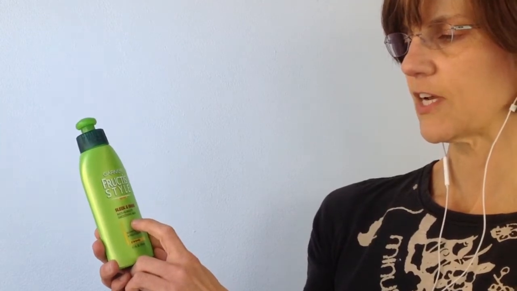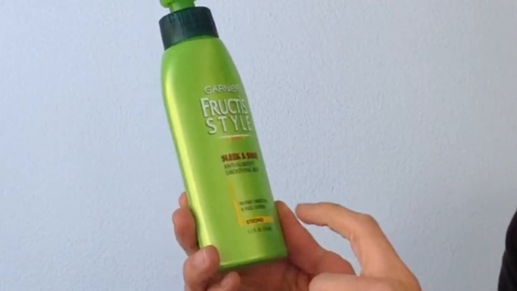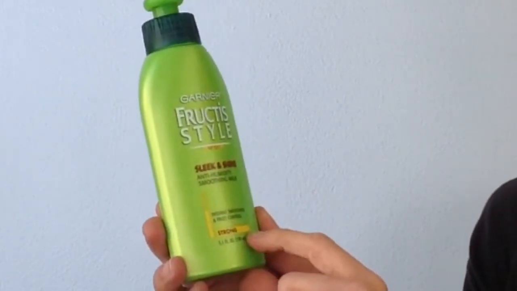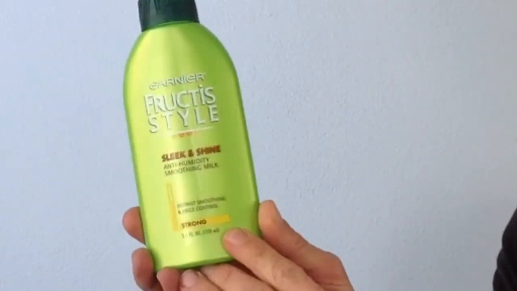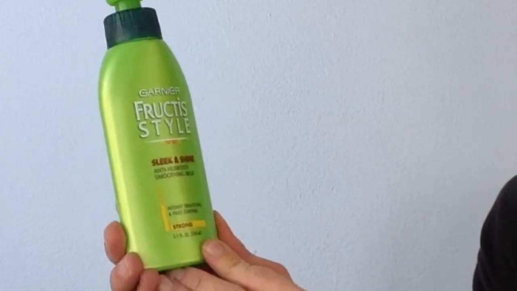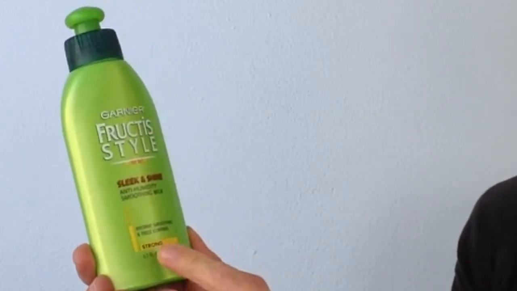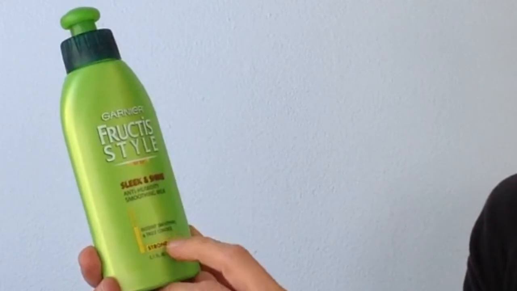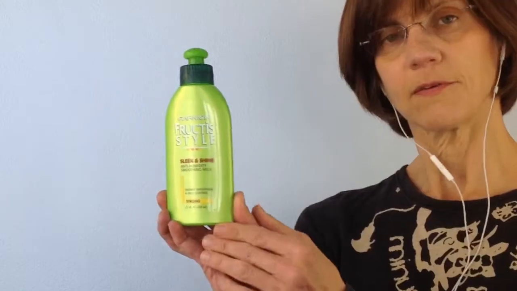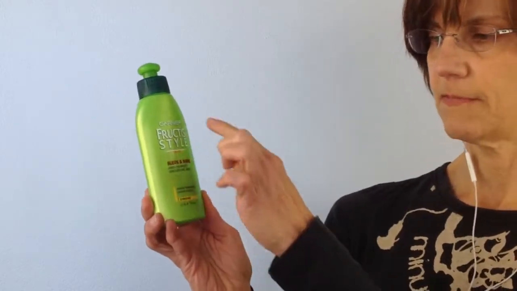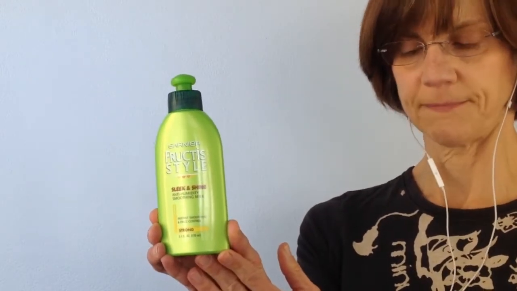Okay, and then in the middle we have the description, Sleek and Shine Anti-Humidity Smoothing Milk. So that's another group. And then at the bottom we have a couple of yellow lines and a few more words that form a third group that sort of explains what it does, that it has strong hold, it's instant smoothing, and frizz control. So this also has very obvious groups on it that help you understand the information.